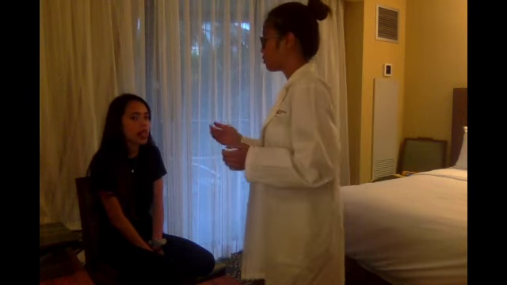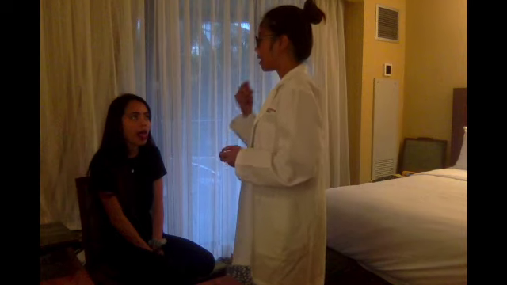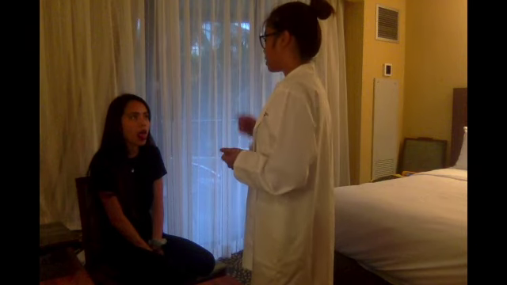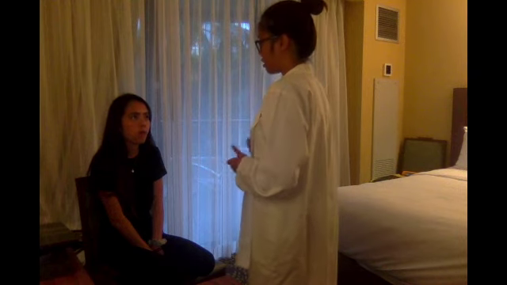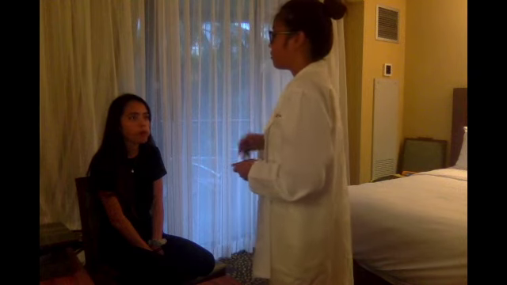checking the strength as well. So go ahead and stick out your tongue. So noting that the tongue is midline, and can you push your tongue against your cheek on the inside, checking for strength, and then on the other side. Good. And then okay, that's good.